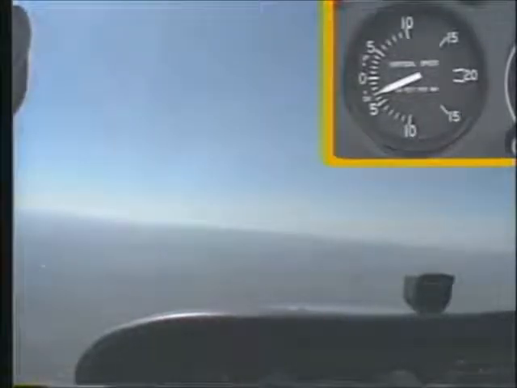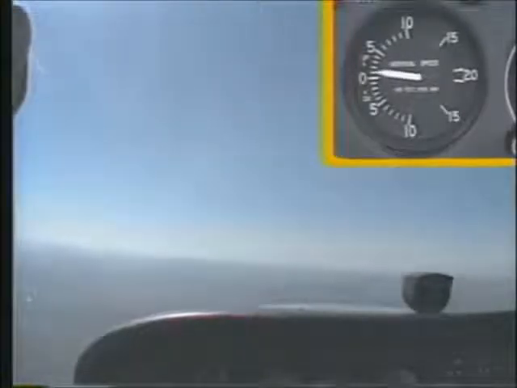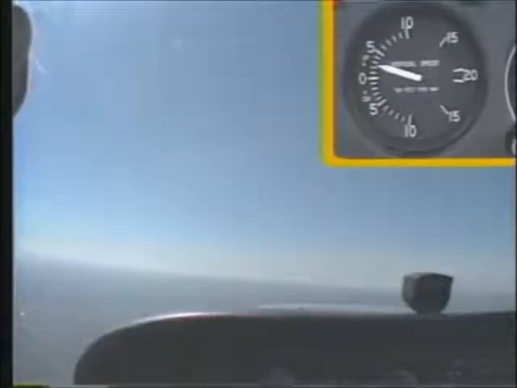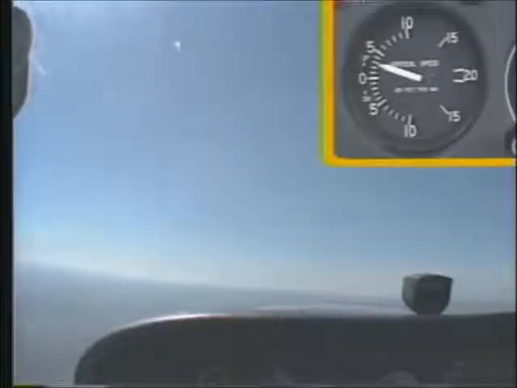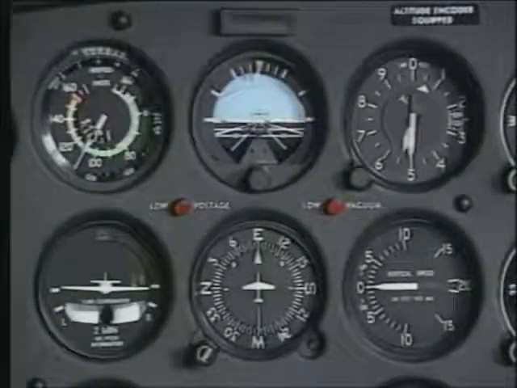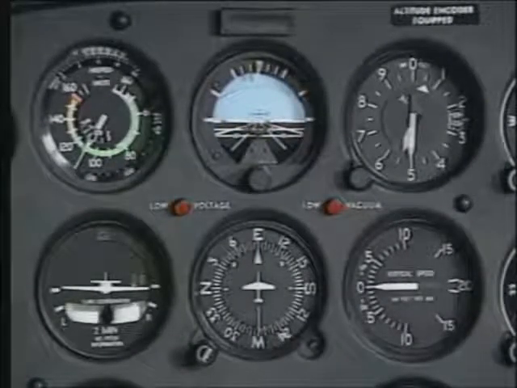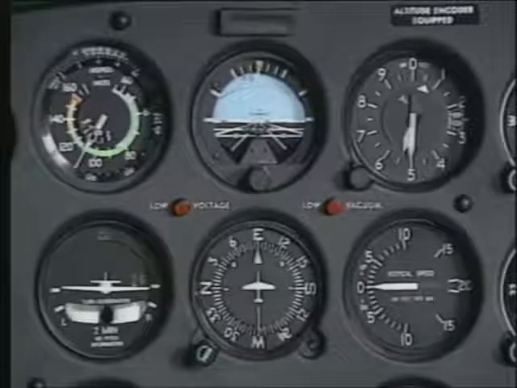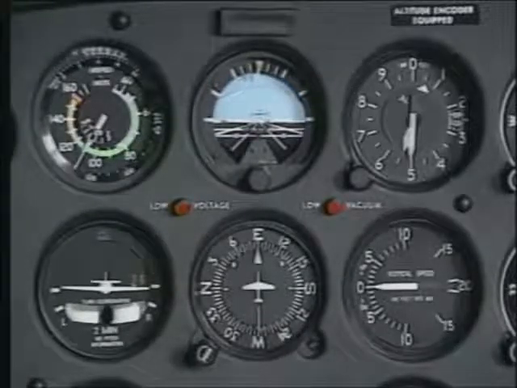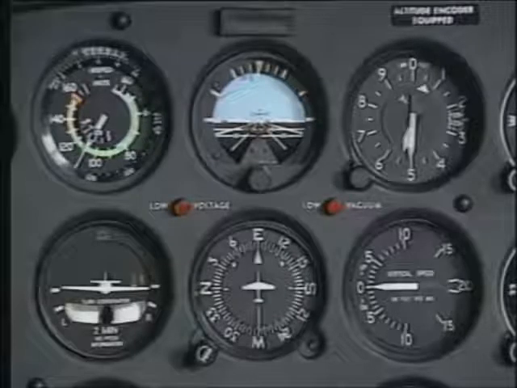One of the most valuable uses of the VSI is that it immediately provides you with trend information when you begin to gain or lose altitude. After a few seconds, the VSI stabilizes and displays the actual rate of altitude change. Although the pitot static instruments provide you with essential flight information, you need to use them in conjunction with the other instruments to precisely control your airplane.